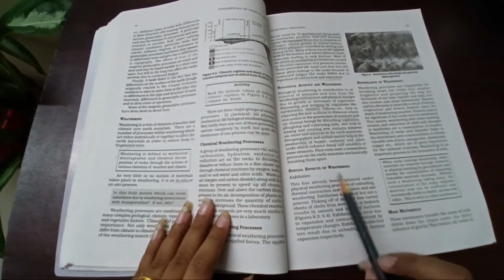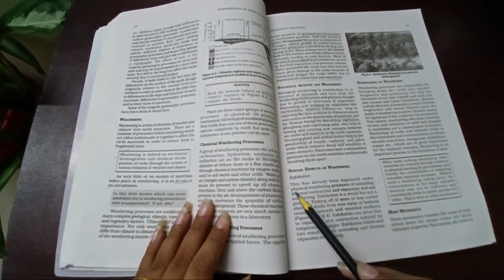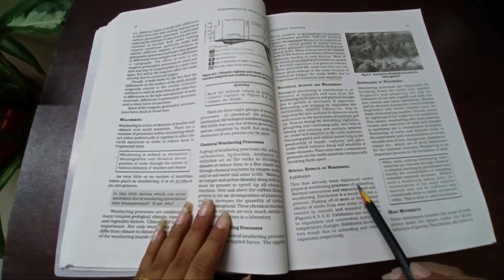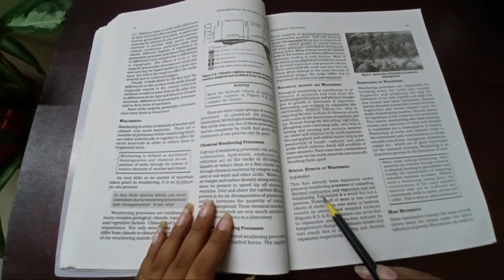Special effects of weathering. Exfoliation. This has already been explained under physical weathering processes of unloading, thermal contraction and expansion, and salt weathering. Exfoliation is a result but not a process.